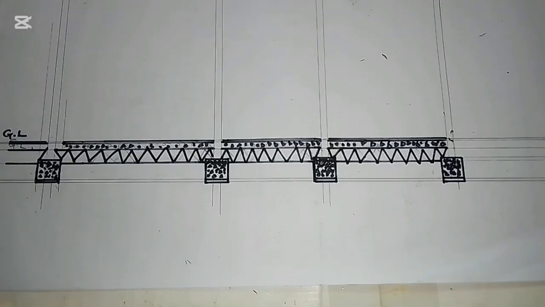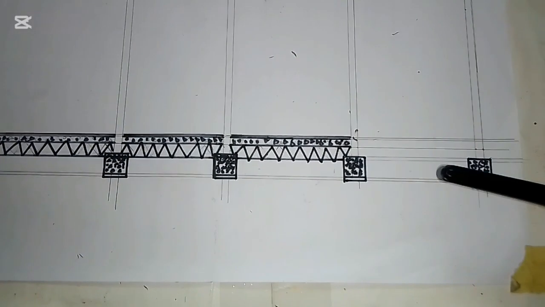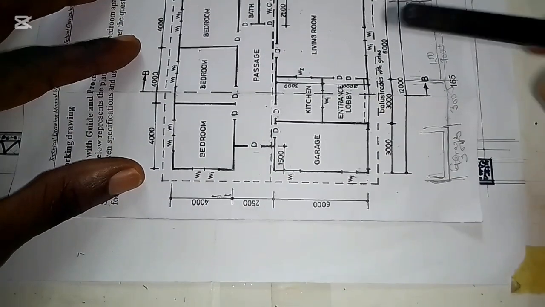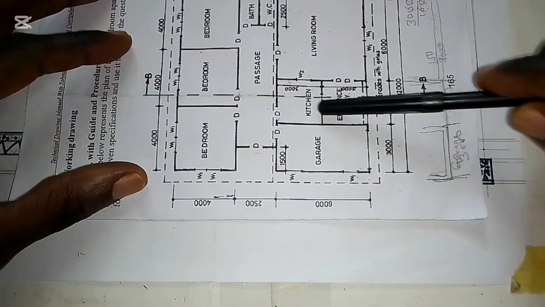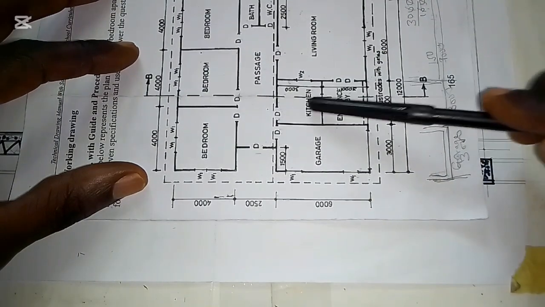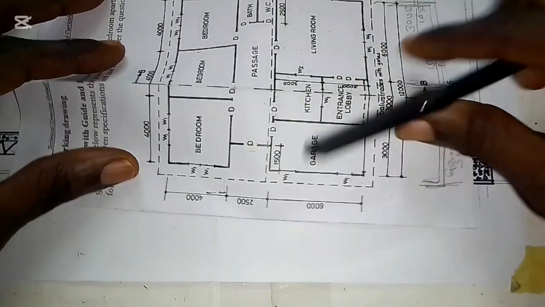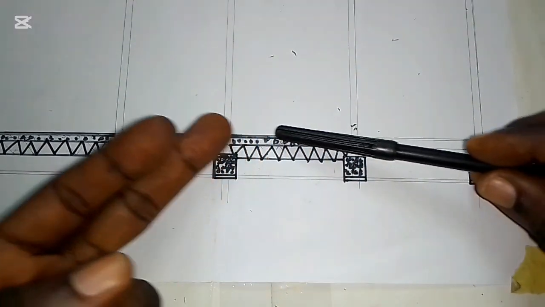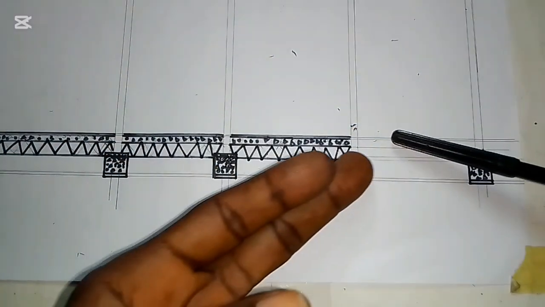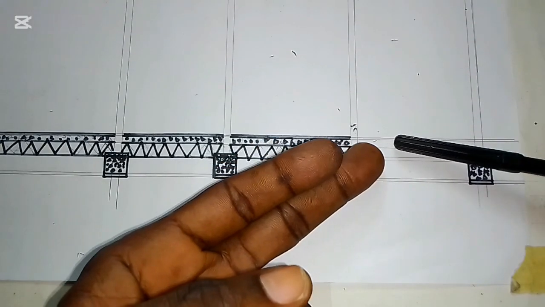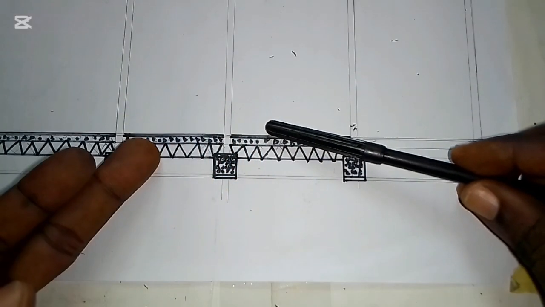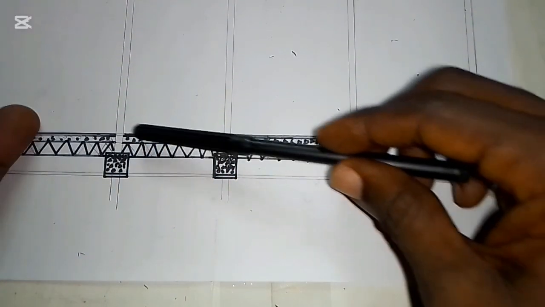Now from this side, the entrance, okay, I want to show something. We are going to see this part just like we've drawn for all this part. It is always observed that at this entrance here, which is the lobby, there is always a step down to the other part of the building. So at this part, the floor is always stepped down before you climb into the living room, I mean the kitchen, living room, and every other part of the house.